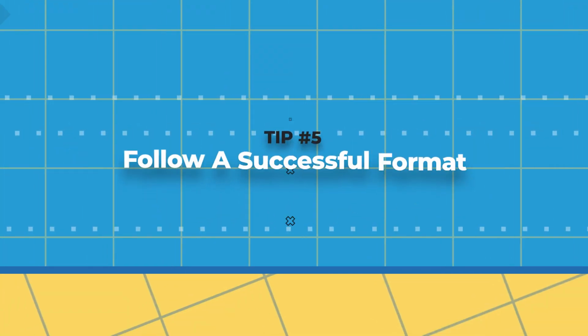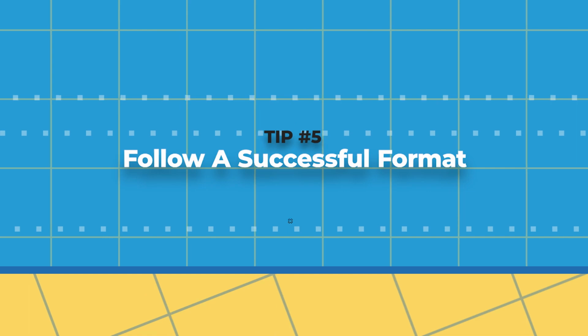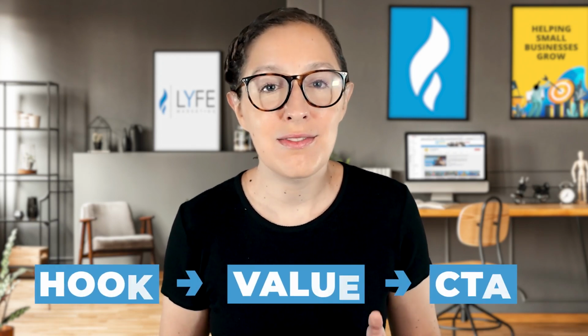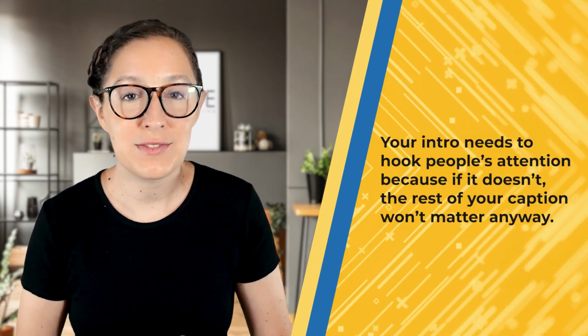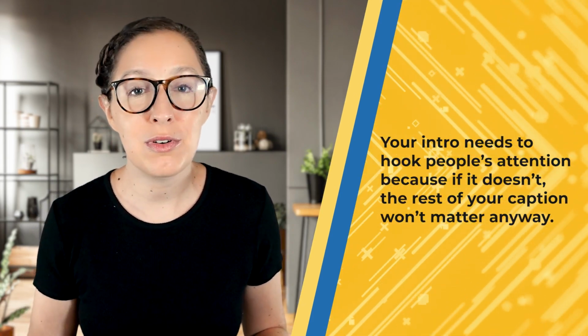All right, now let's move on to my last tip. Tip number 5, follow a successful format. When it comes to writing captions, there is a recipe for sales that any business can follow. And it goes like this: hook, value, CTA. Your intro needs to hook people's attention because if it doesn't, the rest of your caption won't matter anyway.